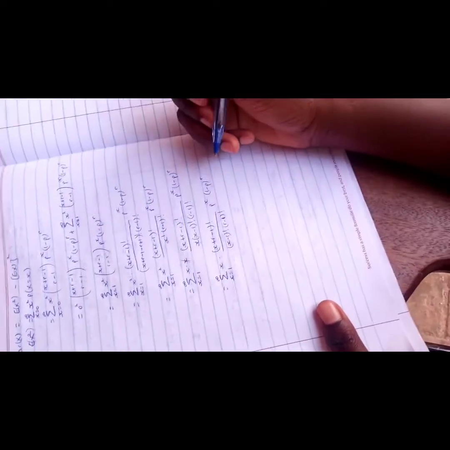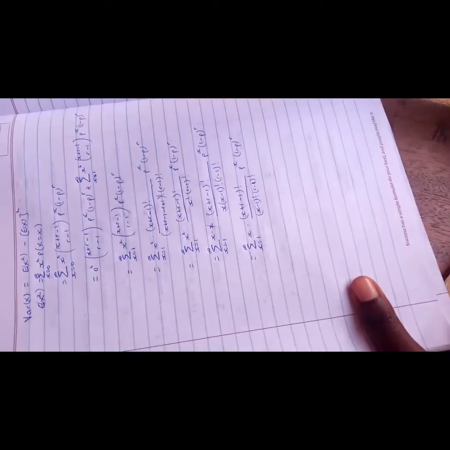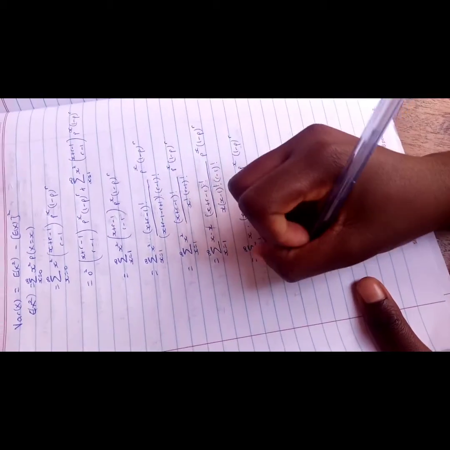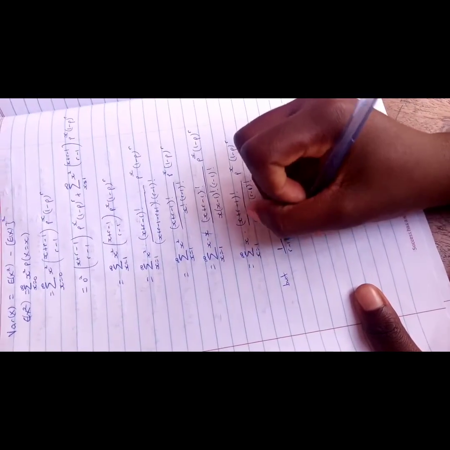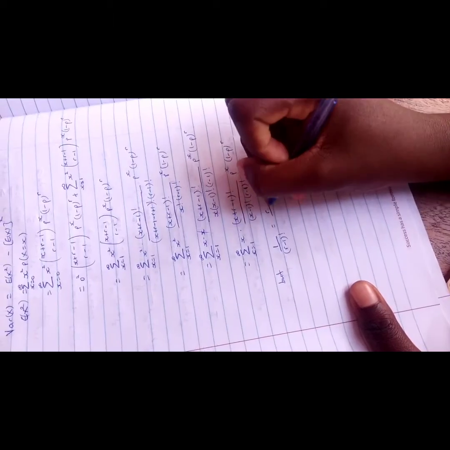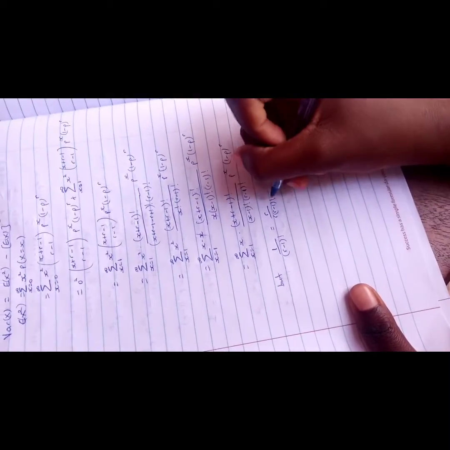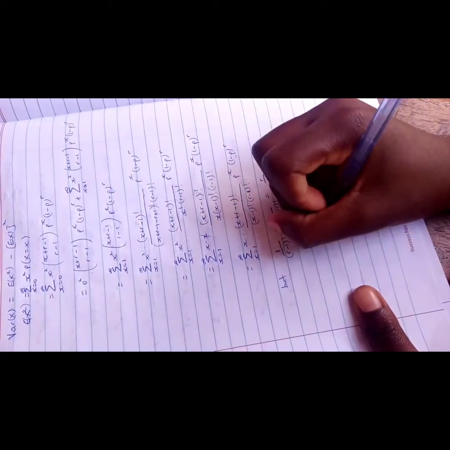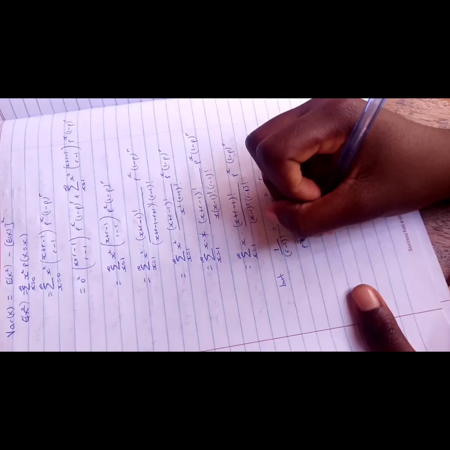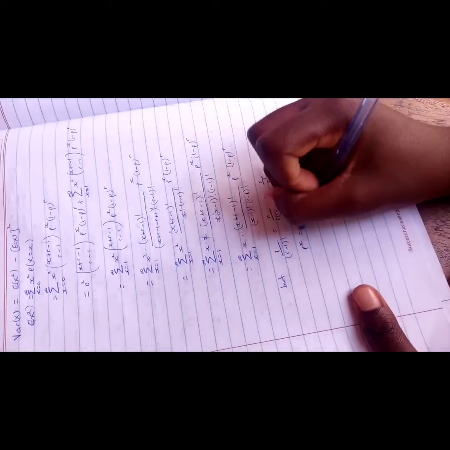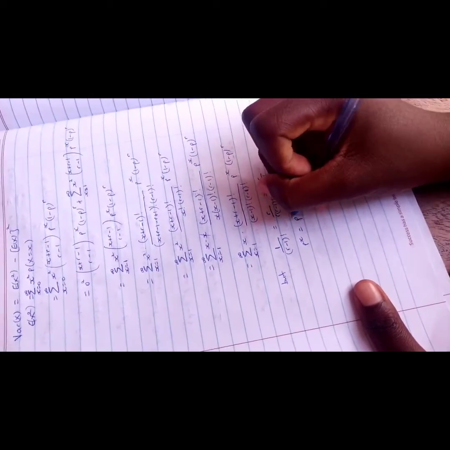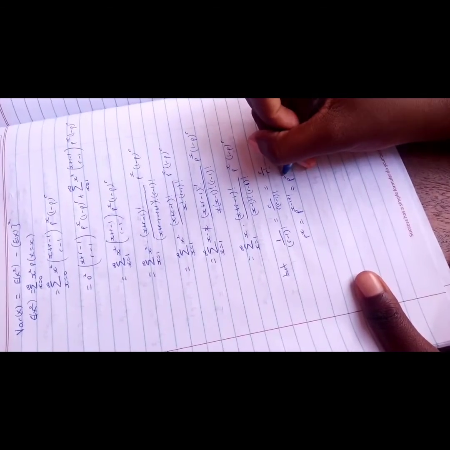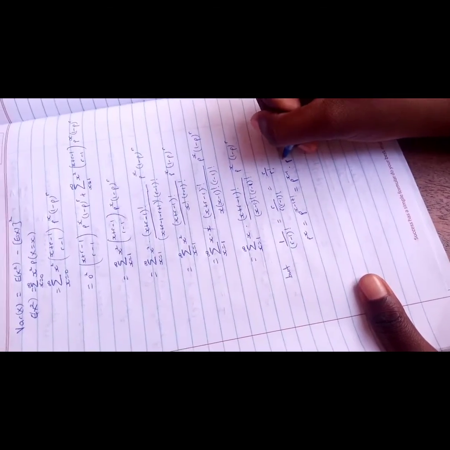At this point, we are going to use our simplification methods to simplify the following. But 1 out of r minus 1 factorial becomes r out of r factorial. Then the probability of p to power x will become p to power x minus 1 plus 1, which is p to power x minus 1 times p.